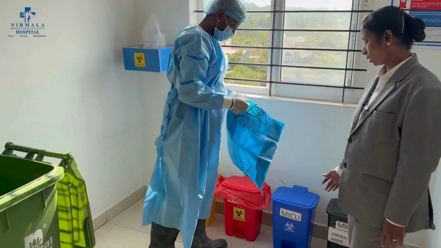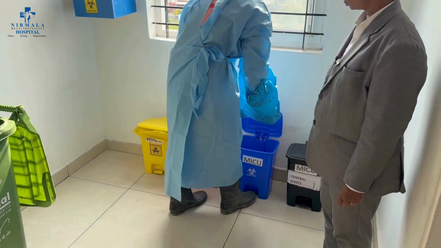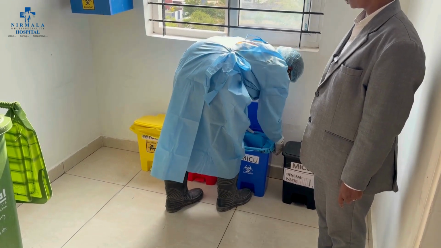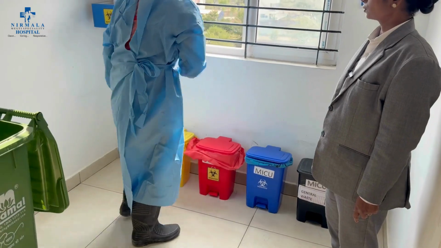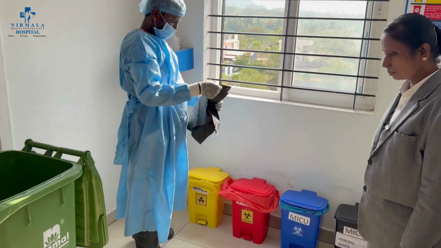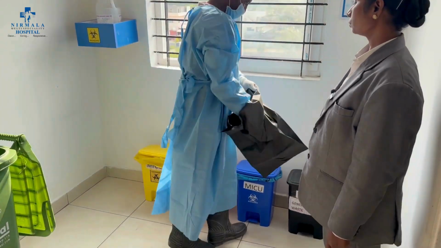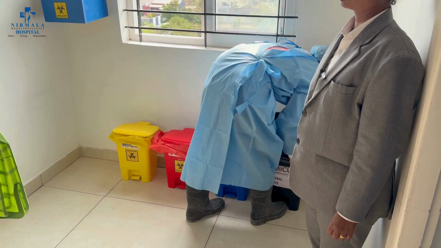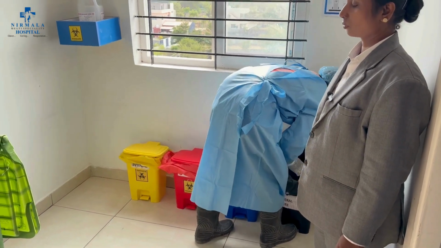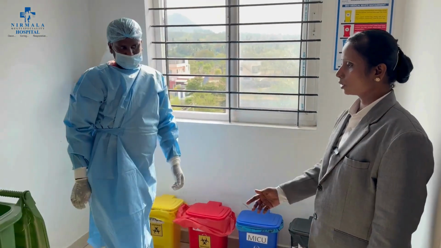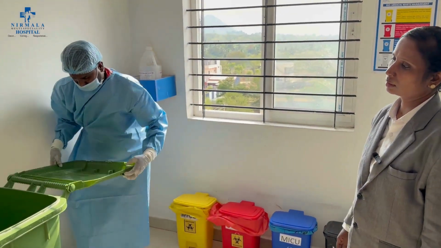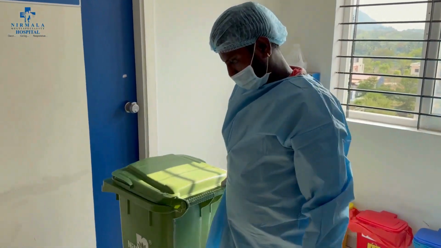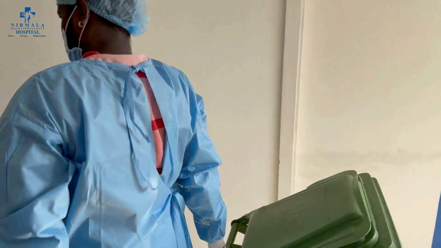Placing a blue cover in the blue bin. Placing a black cover in the black bin. Now he is closing the lid of the container, then transporting it safely to the hazardous room.